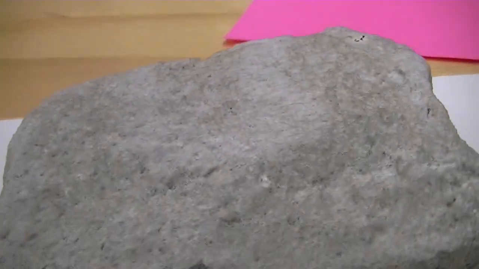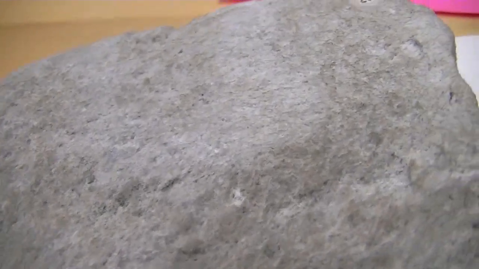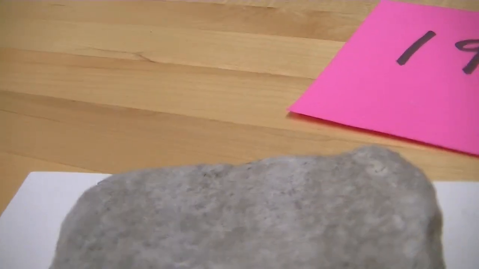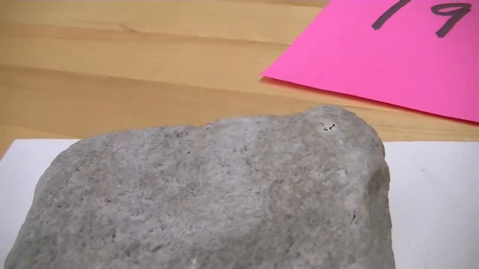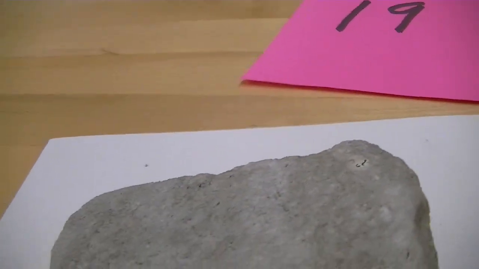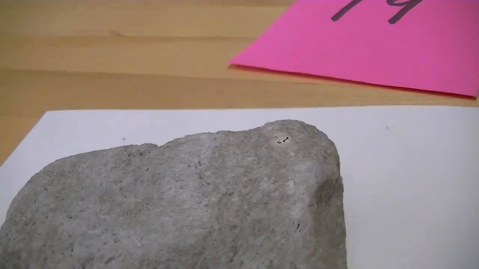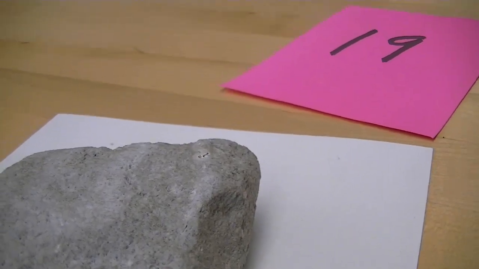And number 19, just by mistake, we put in another piece of obsidian here. Actually, pumice. It was obsidian at one time, so this is another piece of pumice. This one's just a little bit more fine grained. So in lab we generally have two pieces of pumice. We'll have a dark gray one and a light gray one.